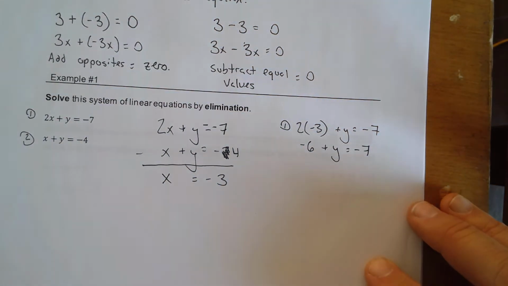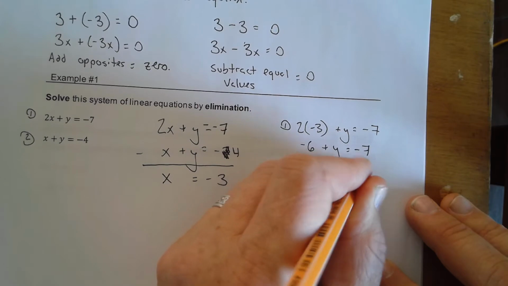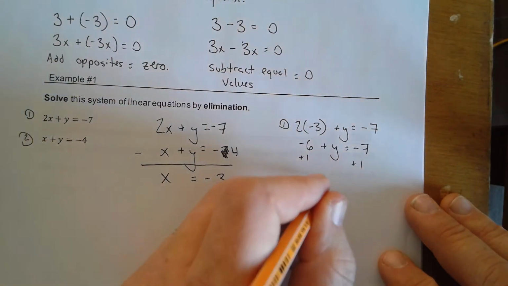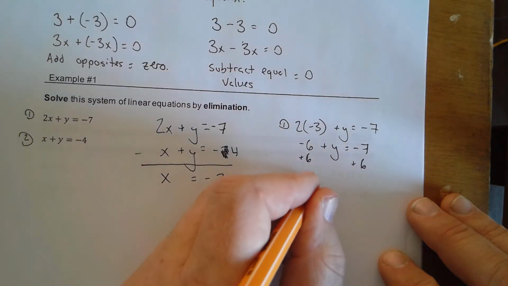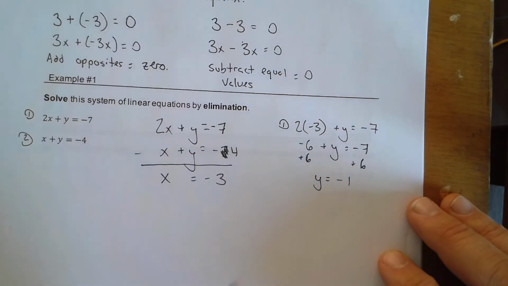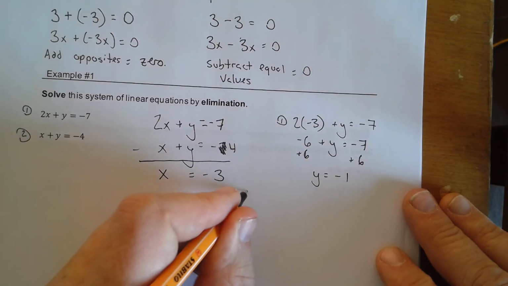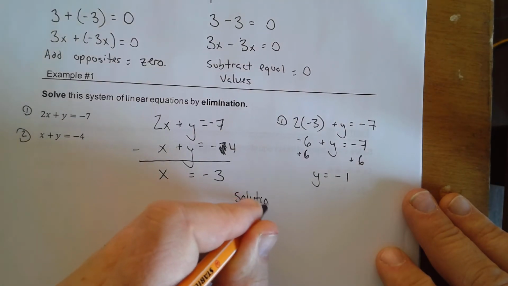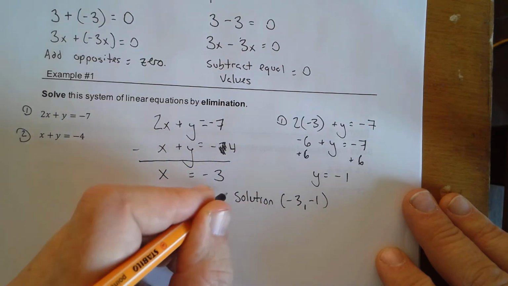So I have -6 plus y equals -7. I'm going to add 6 to both sides, then I get y equals -1. So my solution is -3, -1.